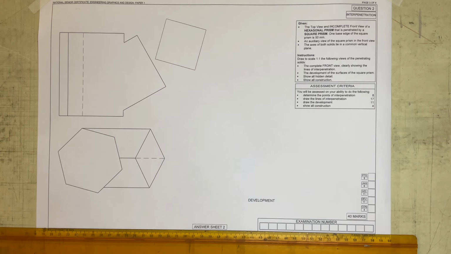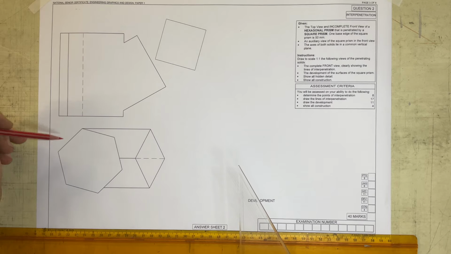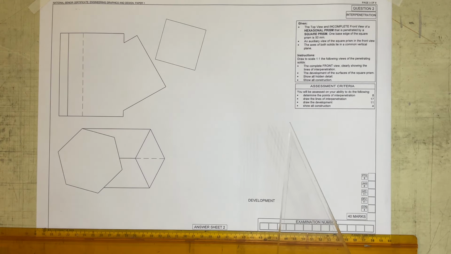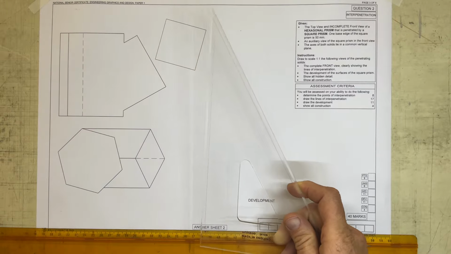Alright, we're going to be doing the interpenetration and development of this drawing over here. They've given us a hexagonal prism and a square branch pipe going into it. What we're going to do now is develop this, or find the curve of interpenetration first.